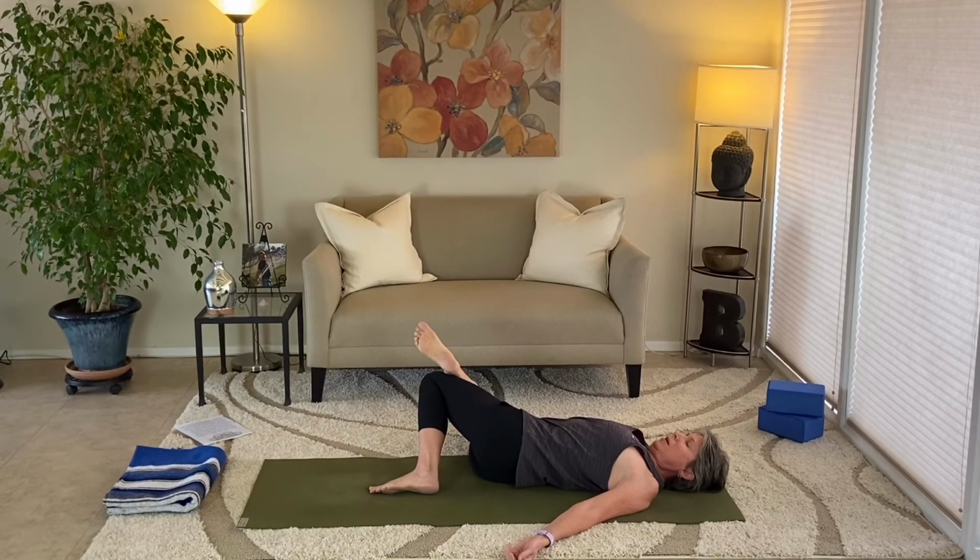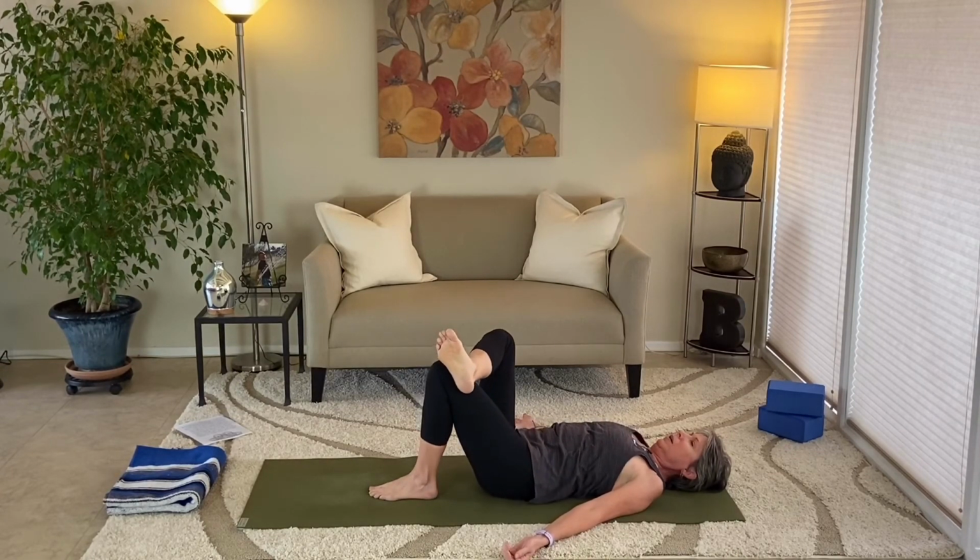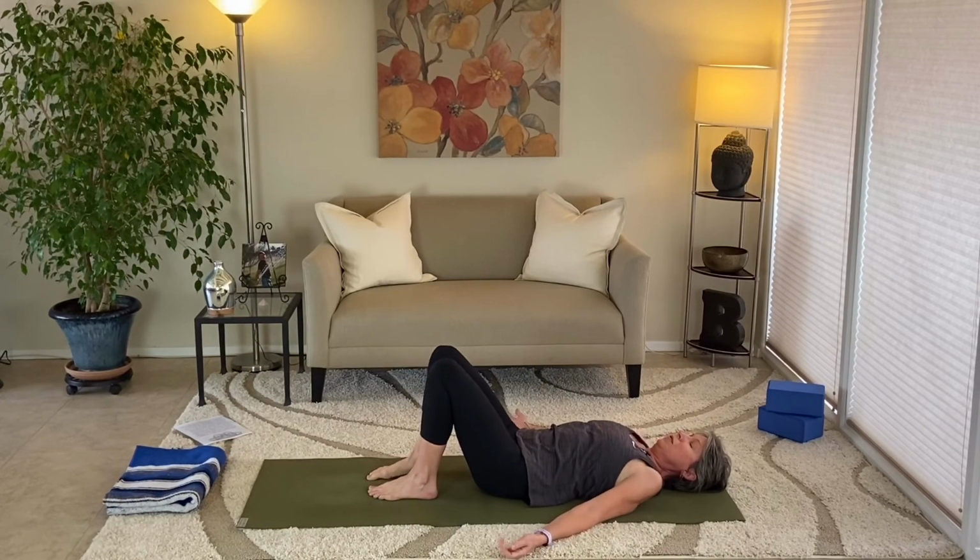Keep breathing. Inhale, belly expands. Exhale, belly relaxes. Nice and slow. Inhale the knees back to center. We're going to bring the right foot down to the mat. Adjust hips and shoulders so you feel even on the mat. And then we'll do that on the other side.